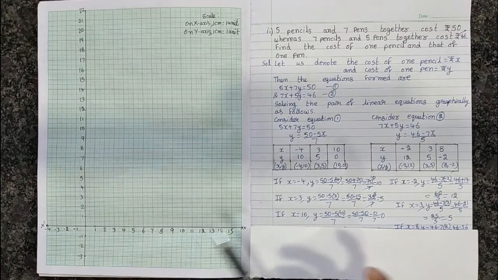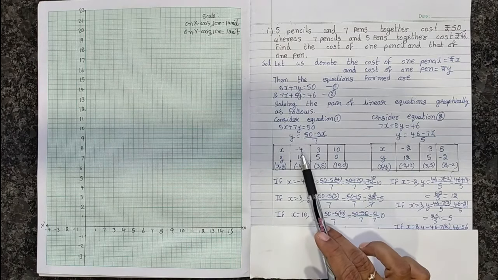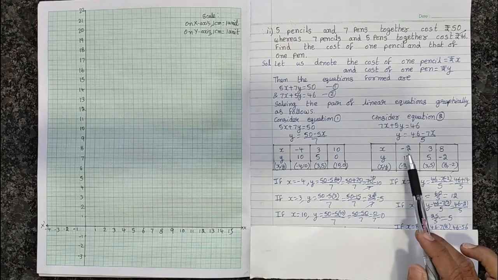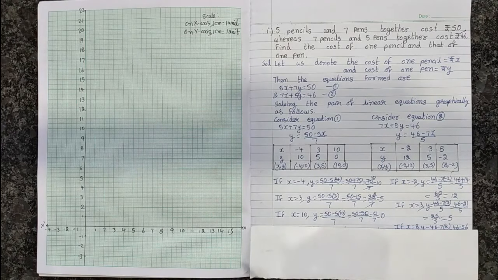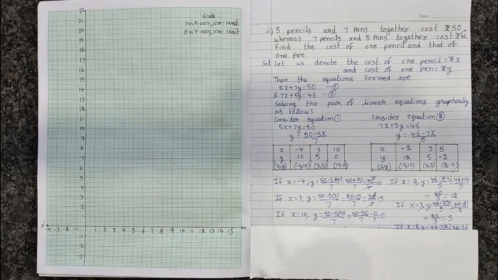To plot on a graph, first we should see the scale. On the x-axis, what are the points you have? Minus 4, 3, 10 and minus 2, 3, 8, right? So up to 10 on the positive side is enough, and on the negative side up to minus 4 should be there. So how are we going to take the scale, children? Each 1 centimeter, 1 unit you are going to take.